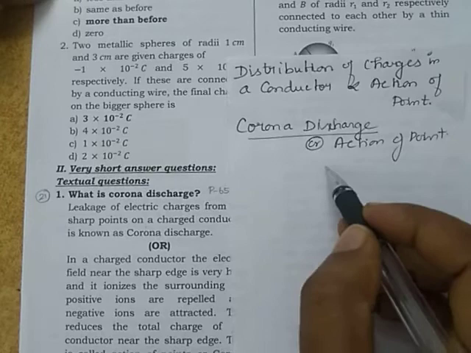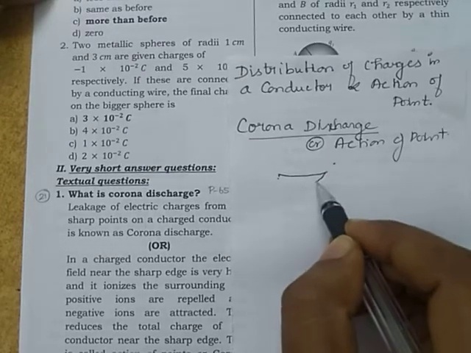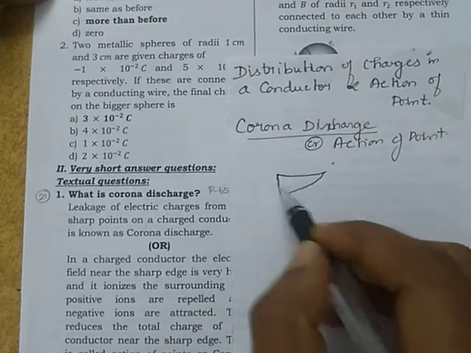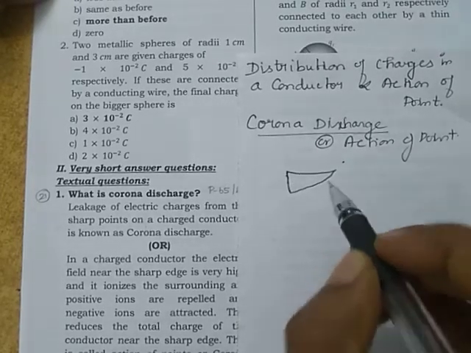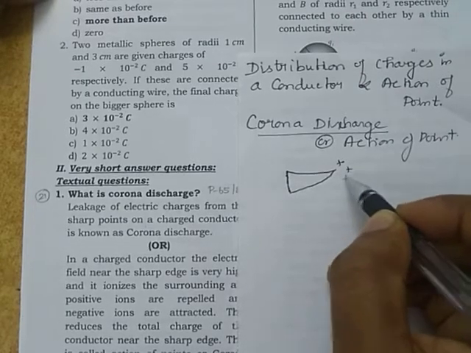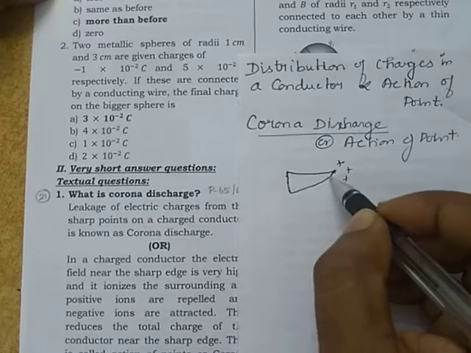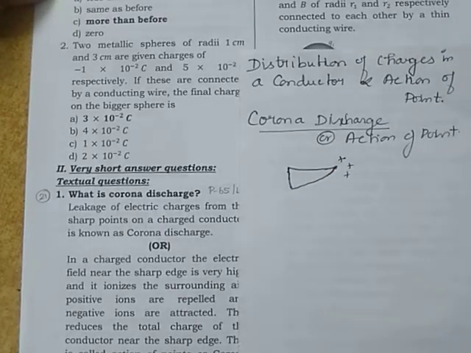Suppose I have a charged conductor in this shape. Having the charge, the electric charge will leak from this sharp point. This phenomenon is known as corona discharge or action of points.